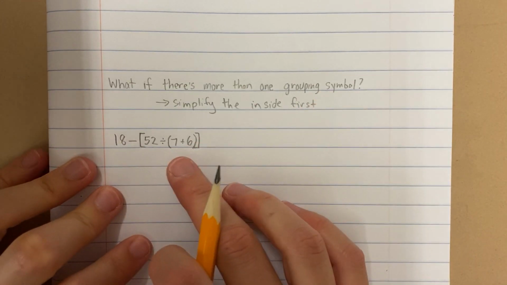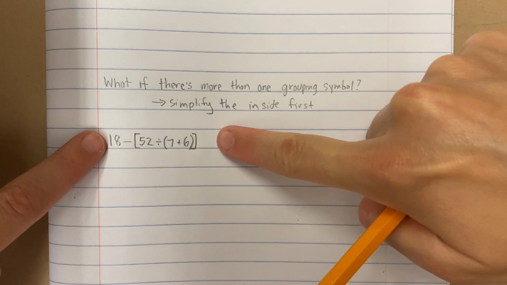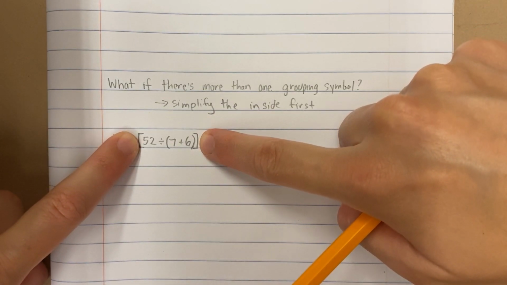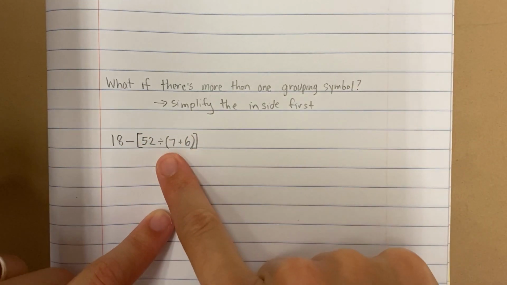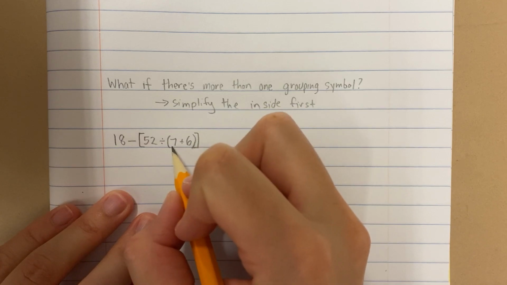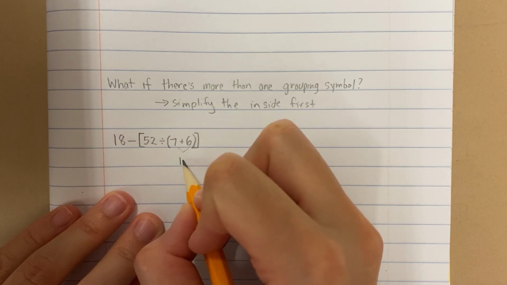So I simplified the inside first. So here's what I'm looking at. You can imagine, I take my fingers from the outside. I say, oh, I hit some brackets. Those are grouping symbols. I got to do what's inside. Oh, but wait, there's parentheses even inside the brackets. So I'm going to do that first. So I'm going to simplify 7 plus 6 is 13.